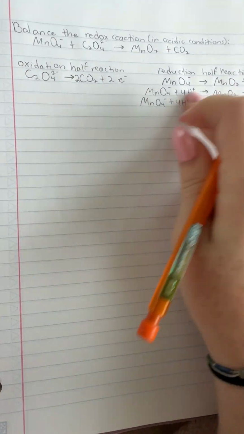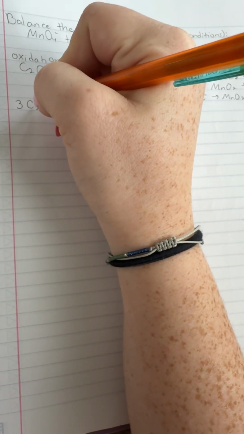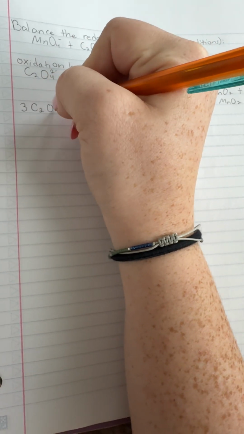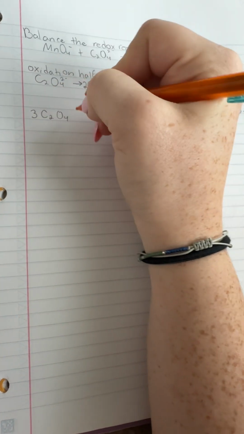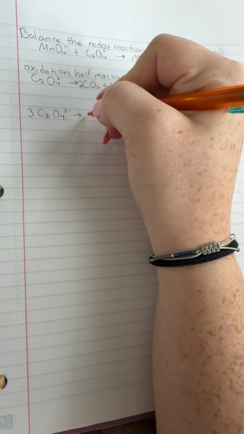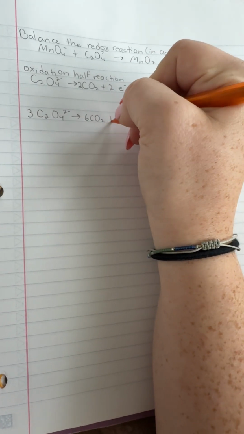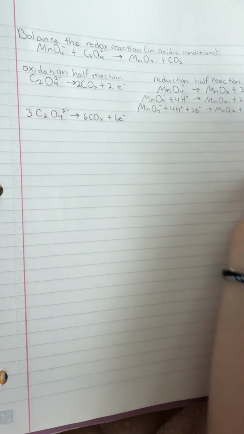which means that if we multiply this one by 3 and this one by 2, we'll get 3 C2O4 with a -2 charge becoming 6 CO2 plus 6 electrons.